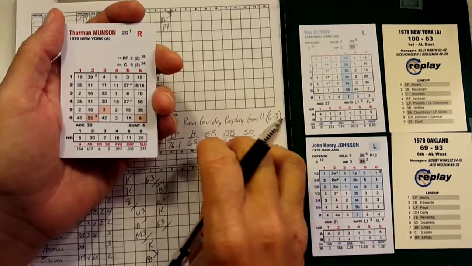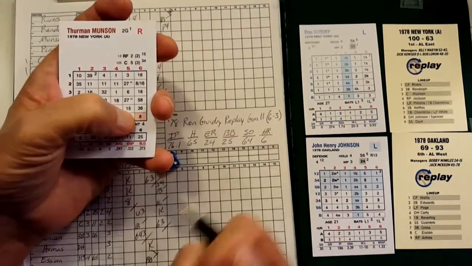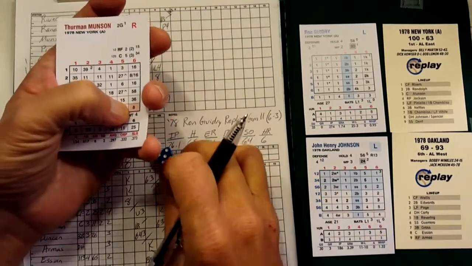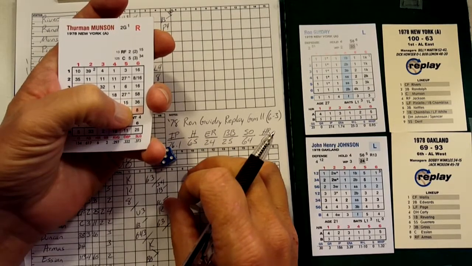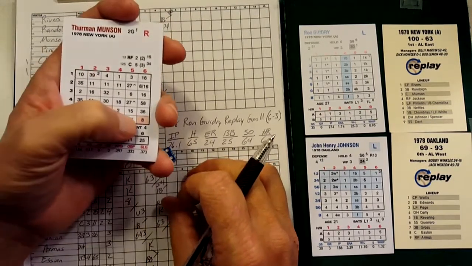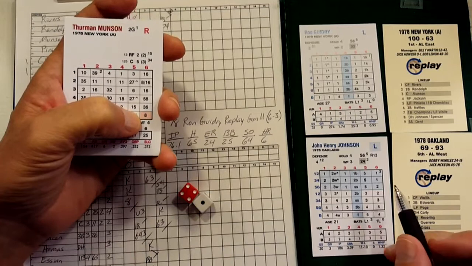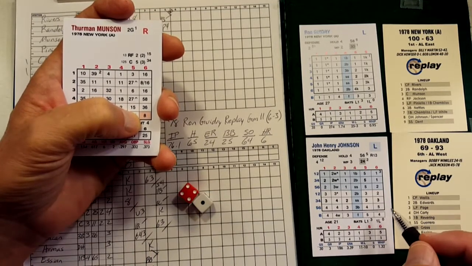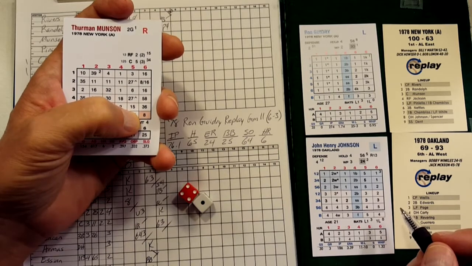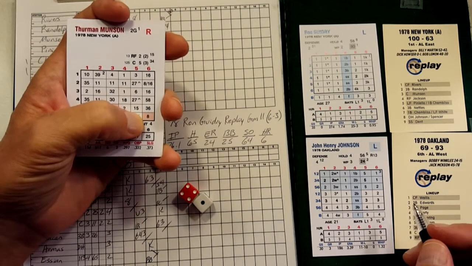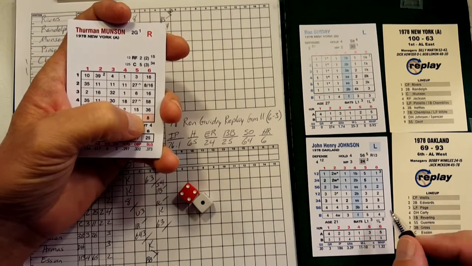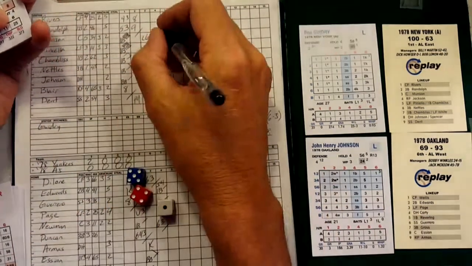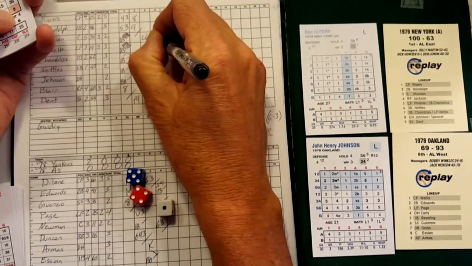6-6. Again is a shaded 8. 41, righty. 41 stays an 8. And then a 6-5 versus a righty. So an 8 plus 5 is a 13. That is a home run for Thurman Munson. 2-run shot for Thurman Munson.